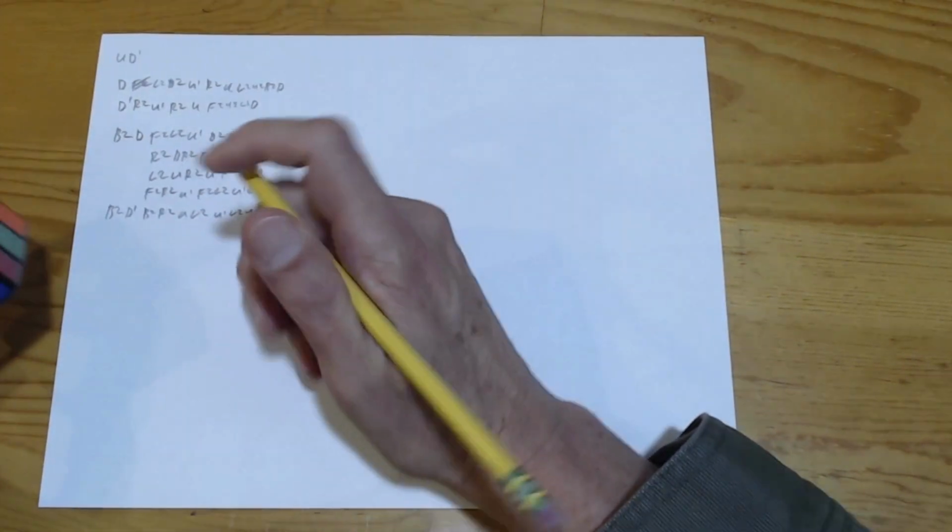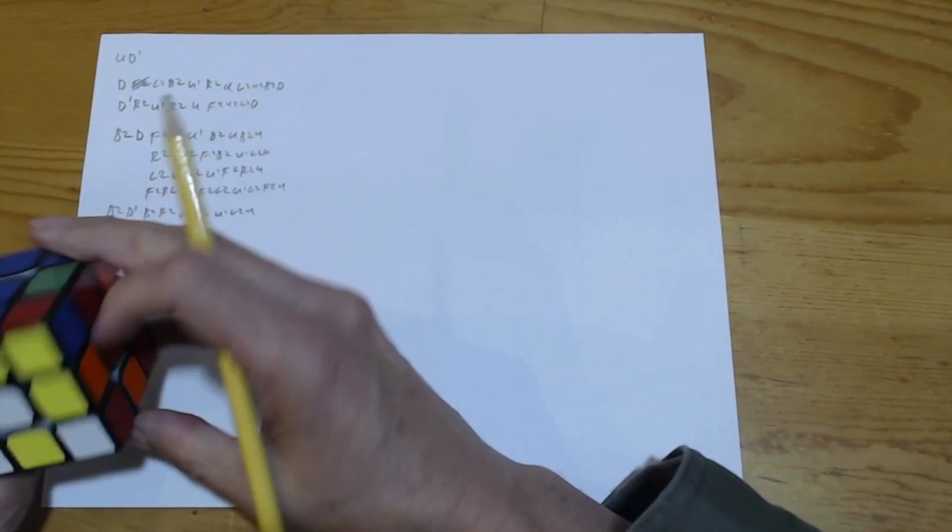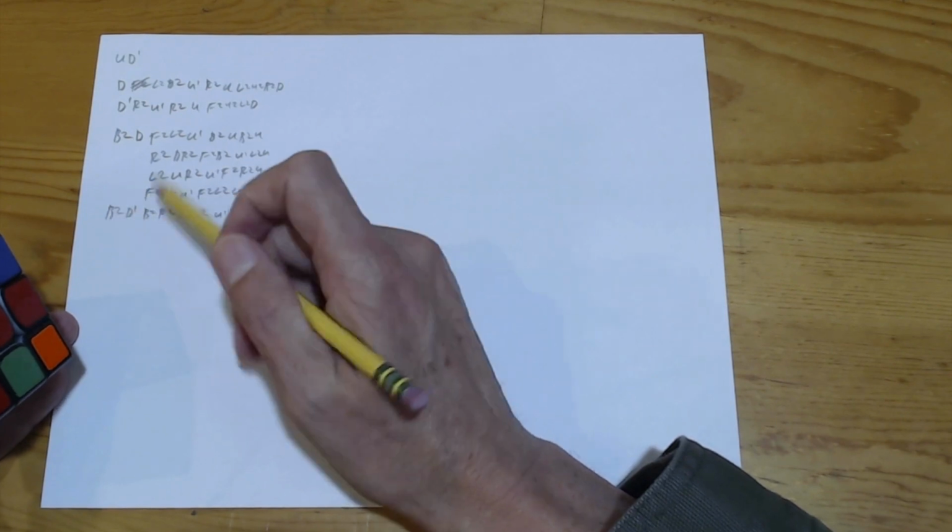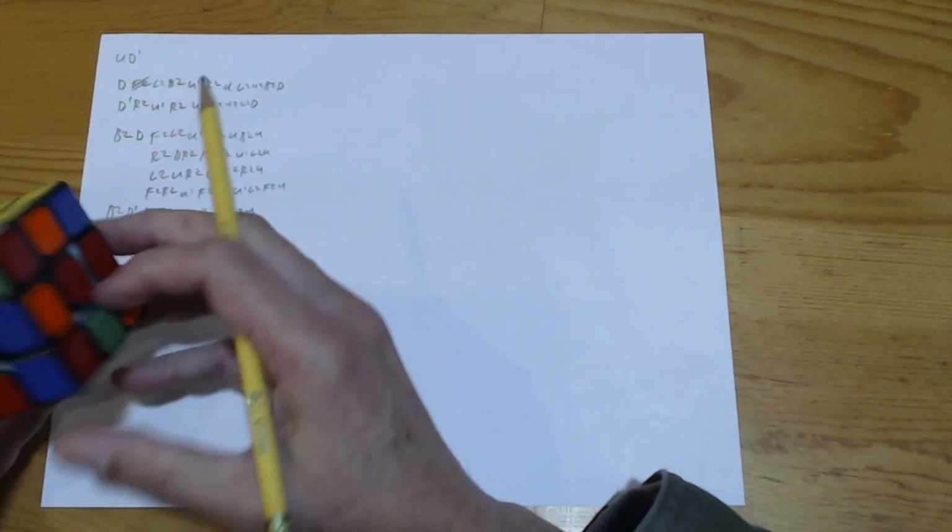Okay, so that's all setting up with the B2 to keep them together.